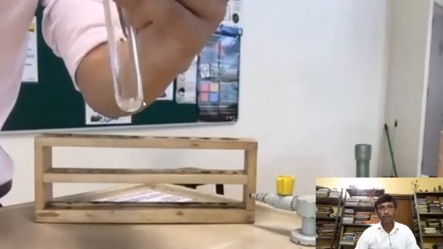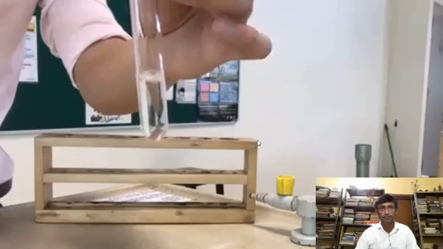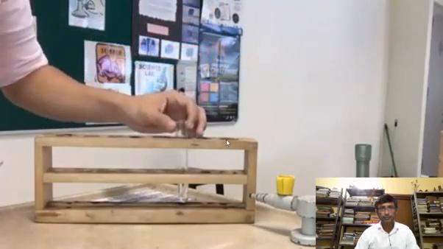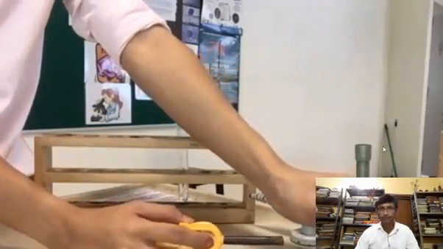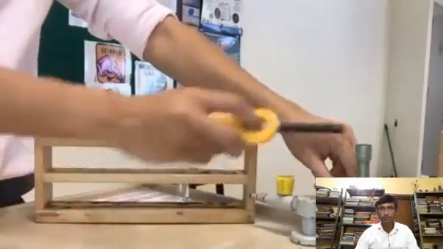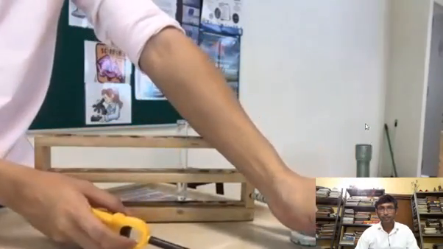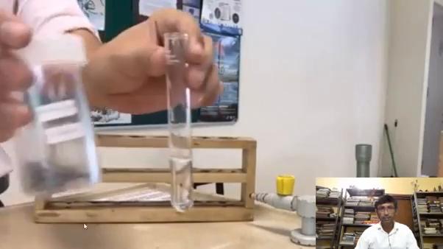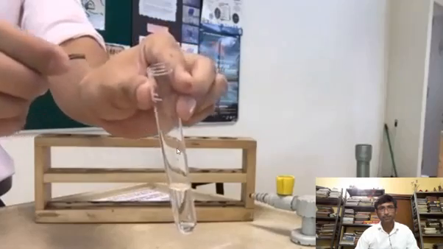So here we are taking some amount of hydrochloric acid inside the test tube, and then this is a Bunsen burner. Light it up. Showing an oxidizing flame of the Bunsen burner, and then we are putting a piece of magnesium ribbon into the test tube.